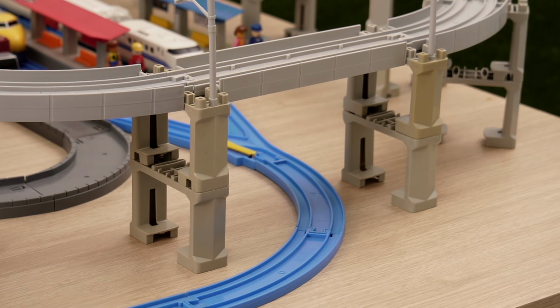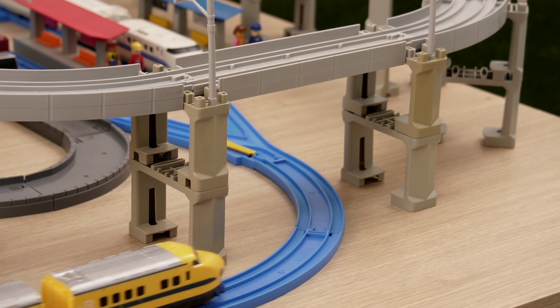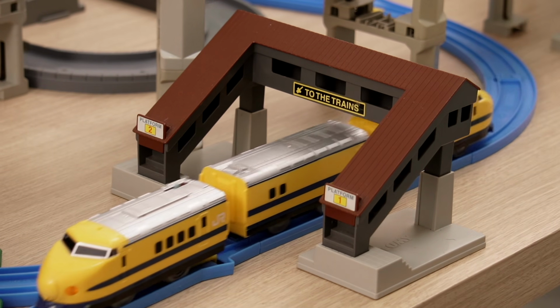It's time to test the Shinkansen. Let's see how smoothly it runs through the layout and whether everything operates as expected.